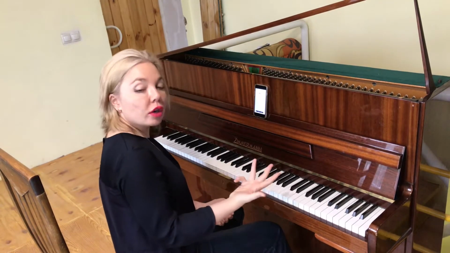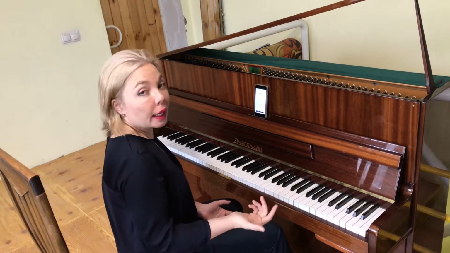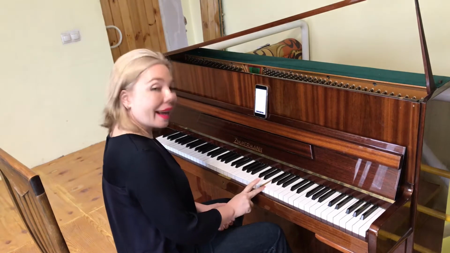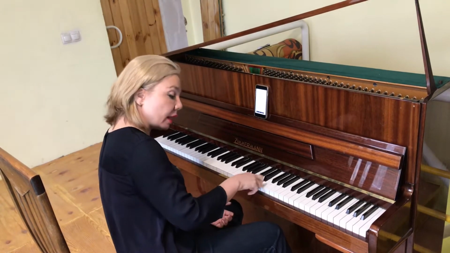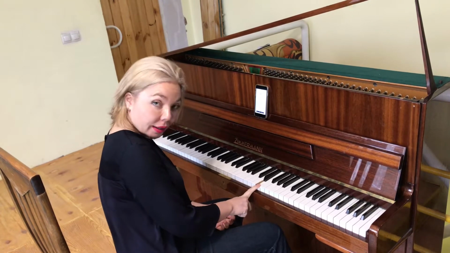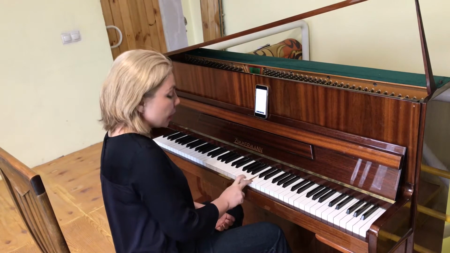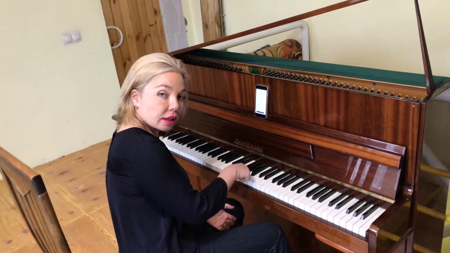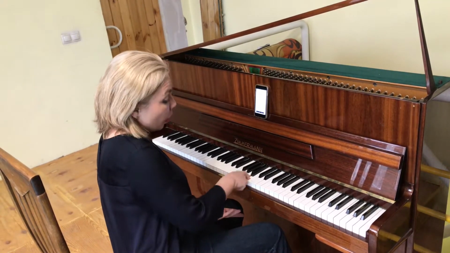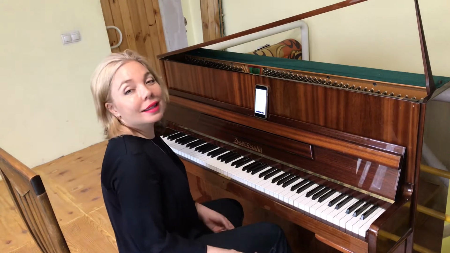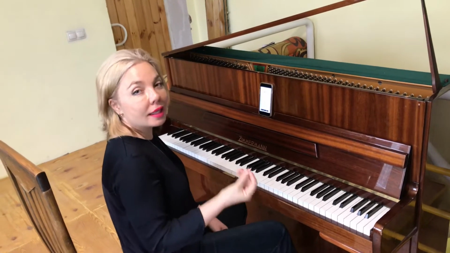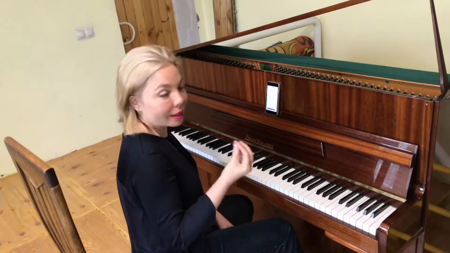Just for you to remember, it doesn't have to be a black key. For example, if you are using F flat, you are moving to the left, and so you have a white key. The same thing, C flat, you move to the left, you get the white key. All you need to remember is that you are moving to the left from the key and the note gets lower, the sound is getting lower.